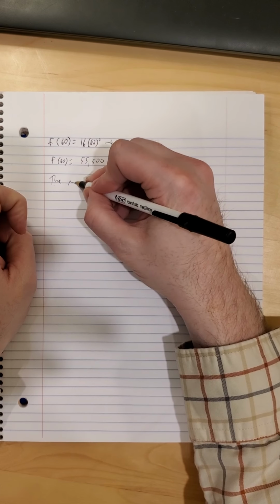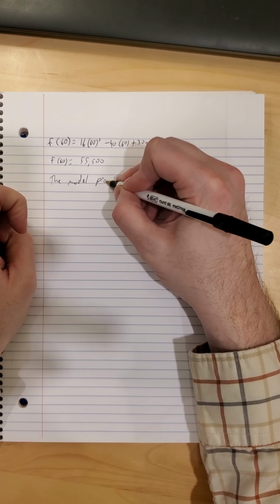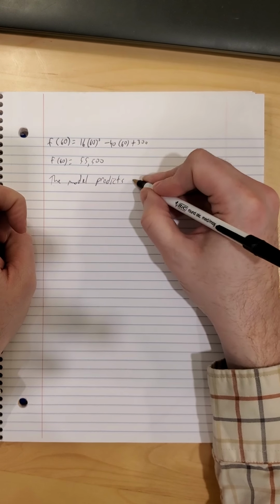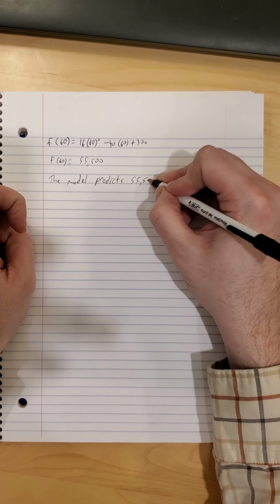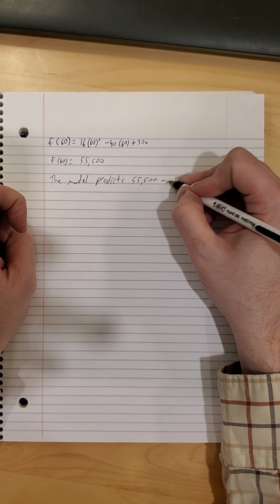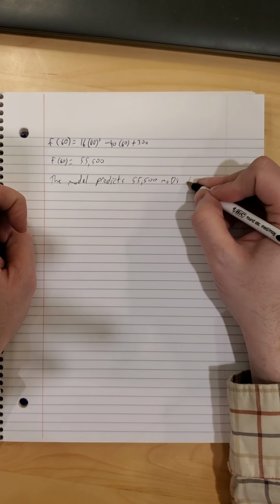So the model predicts 55,500 McDonald's today.